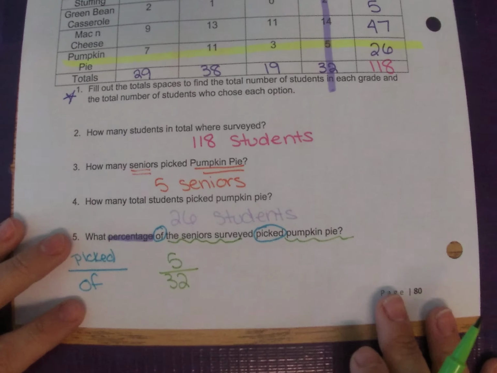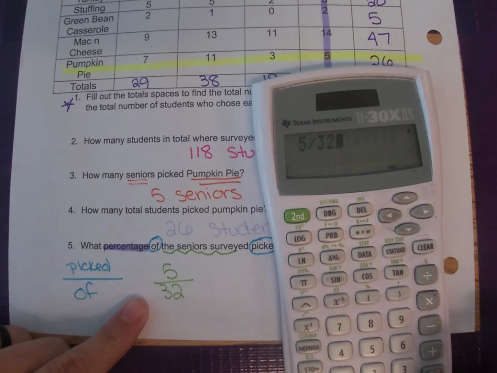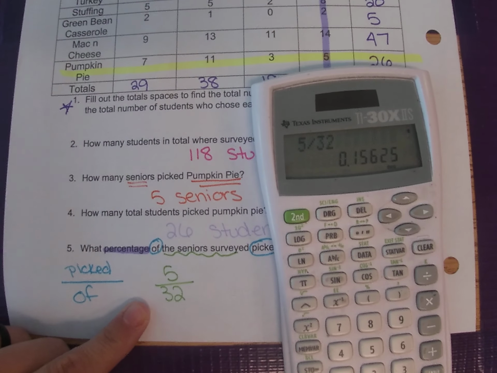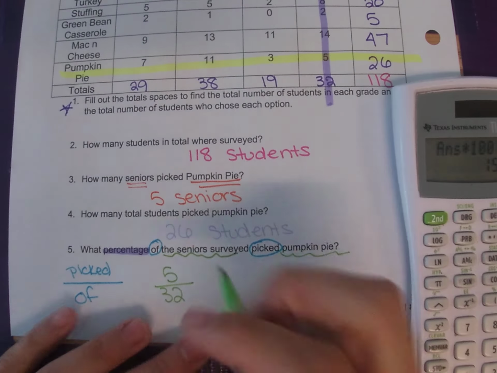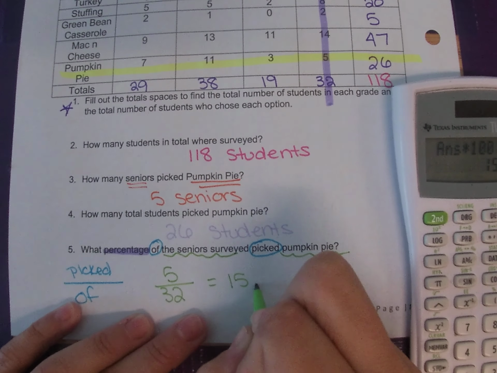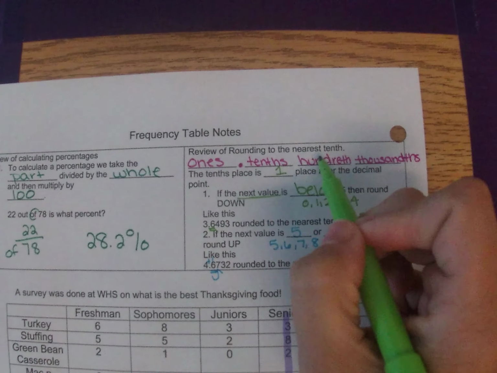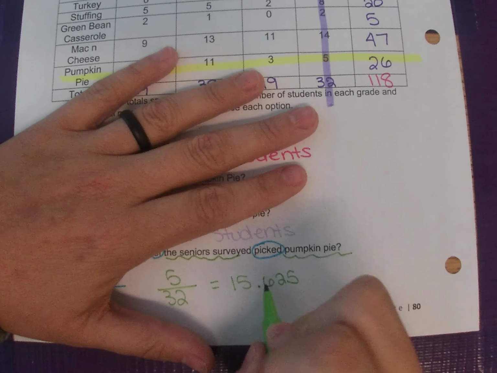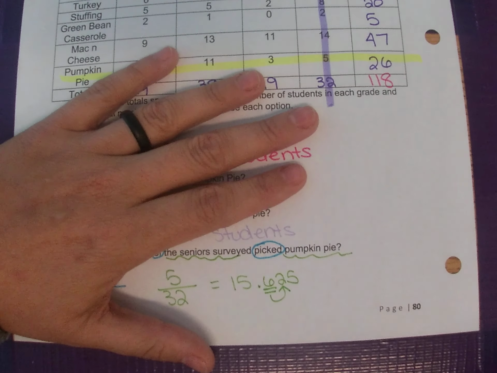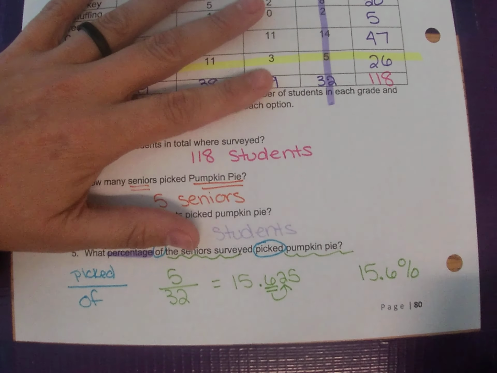Now this one's a percent, so I now need to turn this into a percent. So I'm going to say 5 divided by 32, okay, and we're going to multiply that times 100. So I get 15.625, but my rule today was that we're rounding to the nearest 10th. So if I'm rounding to the nearest 10th, here's my 10th position. I'm going to look at the number after. That is below 5, so I'm going to say 15.6%.